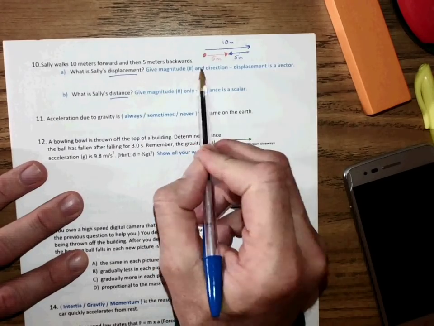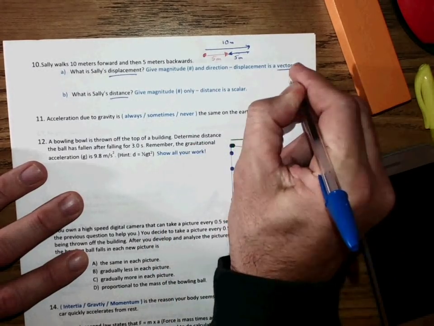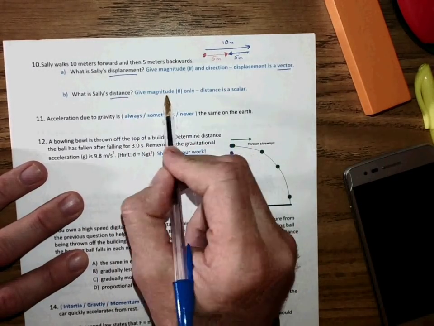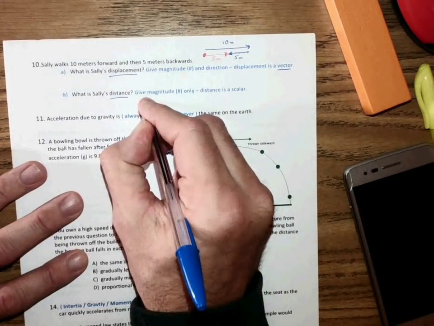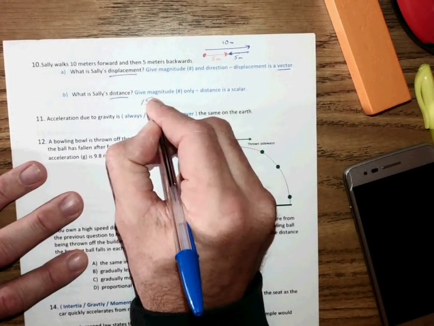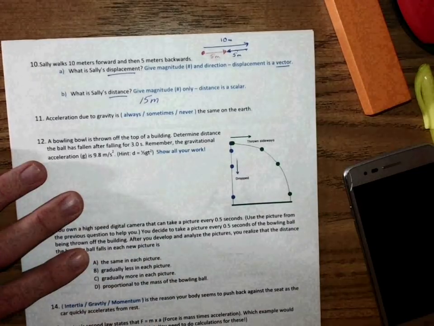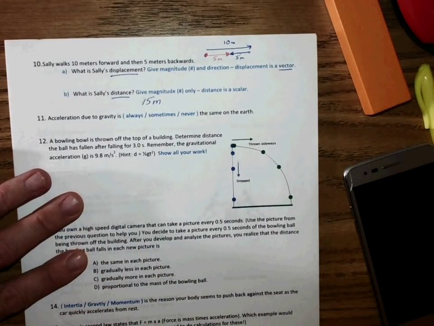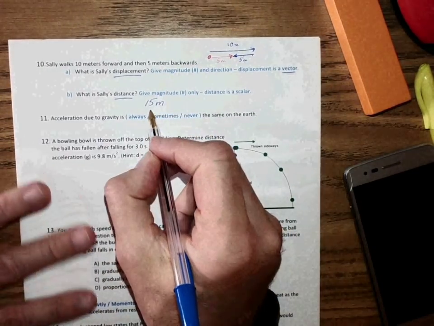Displacement: magnitude and direction. It's a vector. Distance: magnitude only. Like me running out there, she's tired. She just did those 15 meters, right? Okay, I guess I was thinking miles. She wouldn't be tired after 15 meters.